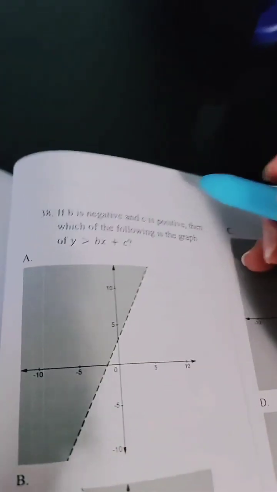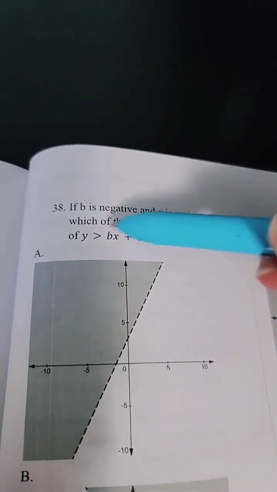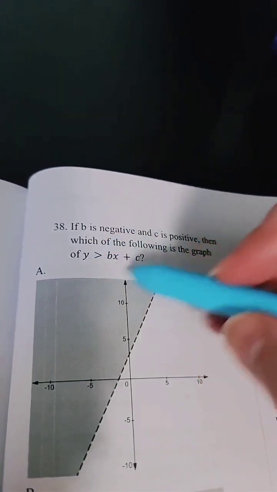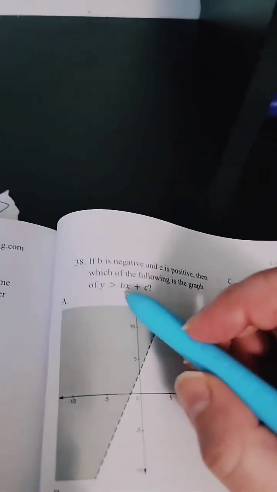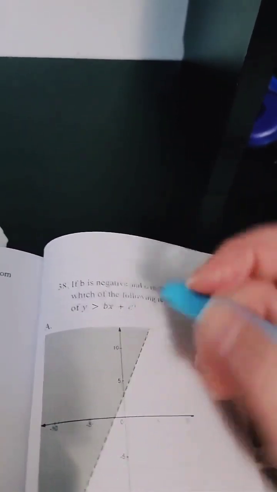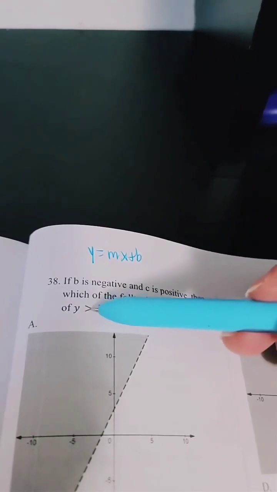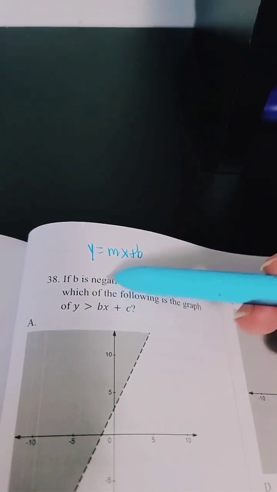So then let's go to number 38. It says, if B is negative and C is positive, which of the following is the graph of this right here? Let's start with the B part. B is negative. Remember, when graphing inequalities, the line part has to match up with y equals mx plus b. You can pretend that this is y equals mx plus b until the end, to help you graph the line part first. Our slope, m, is equal to b, so we have a negative slope because b is negative. We need a line that has a negative slope.